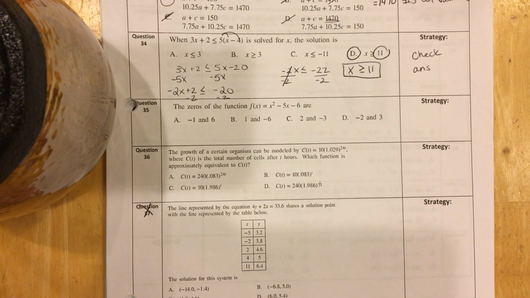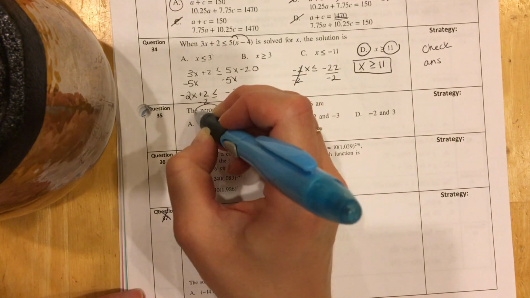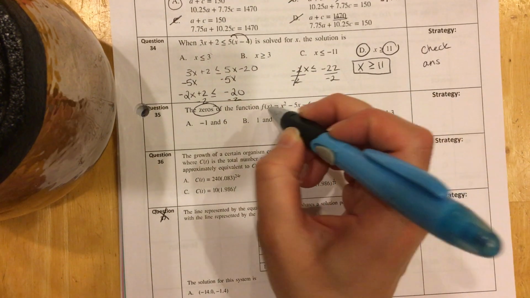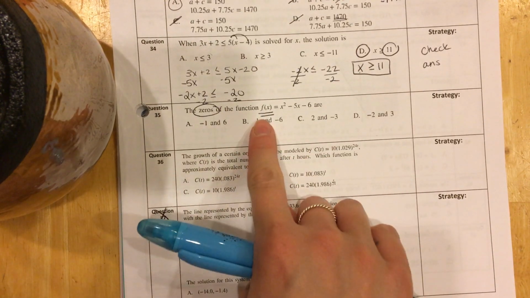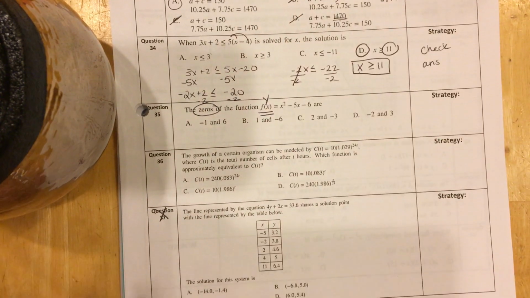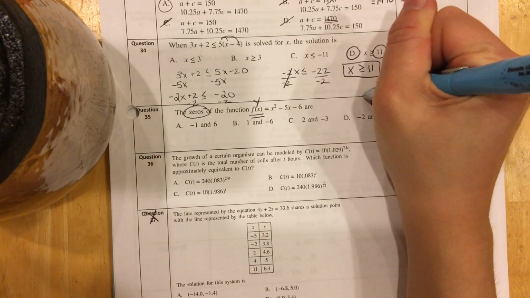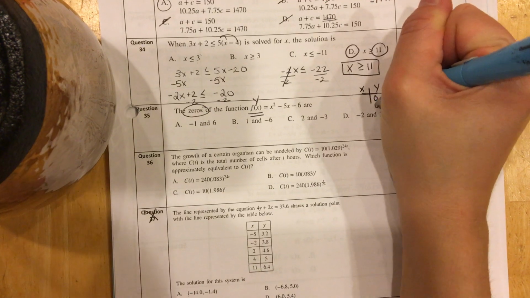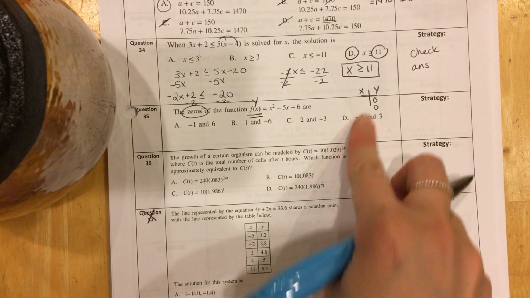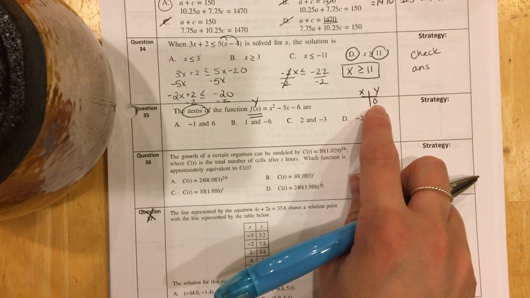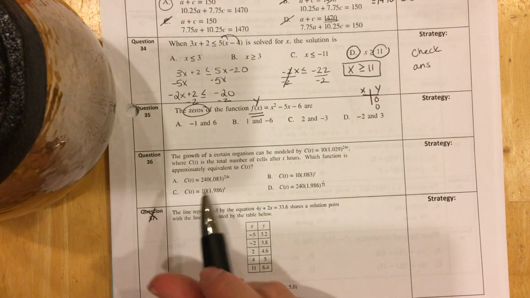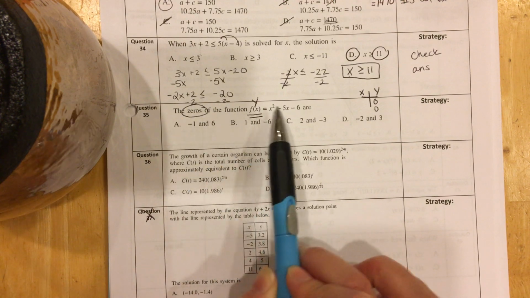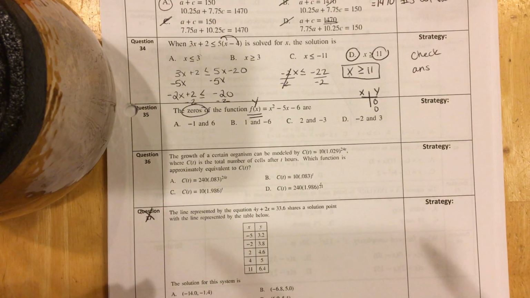All right, question number 35 asks for the zeros of the function. So a couple of strategies here: since f of x equals is part of our problem, you can put that in for y equals and find your zeros in the table. Remember, when you have zeros in a table, that's when y is equal to 0. So you should find the x value that matches up with a 0 in the y value. So I could do it that way. I can plug these numbers in for x and see which ones equal 0, or I can factor it.